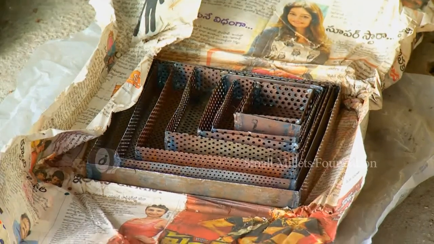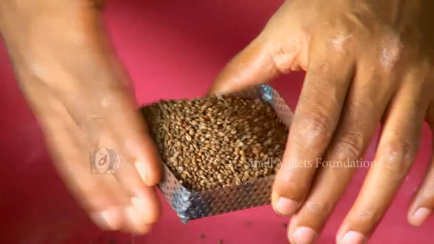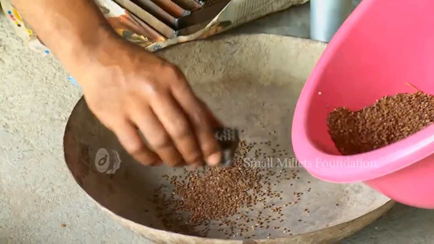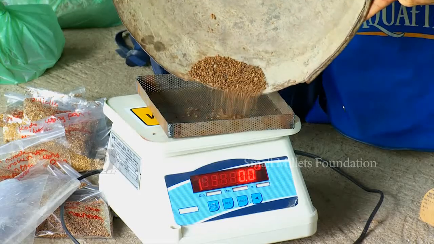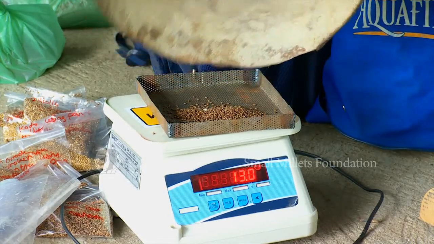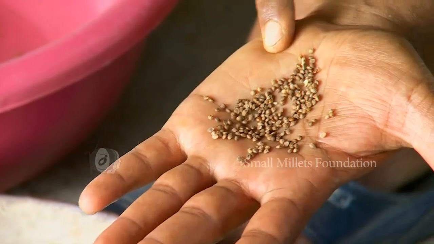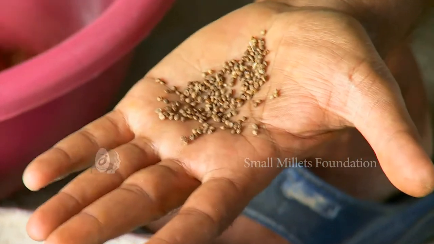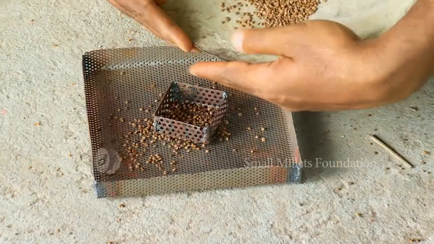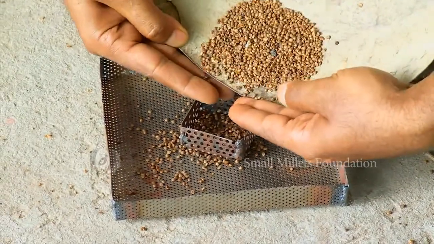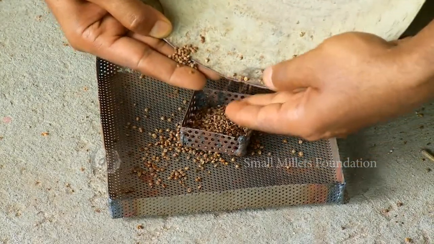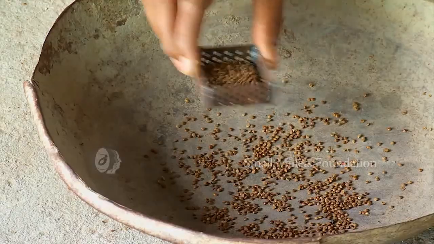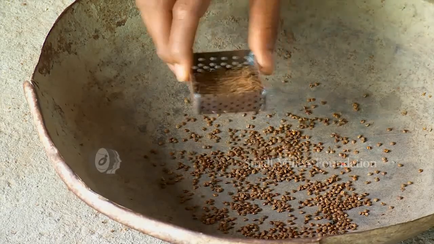The test sieves set can be used to confirm the size distribution of the grains. Select about 200 grams of grain as a sample and sieve the grains through successively finer sieves. The sieve on which maximum quantity of grains remain should have at least 50% by weight of the sample taken for testing.